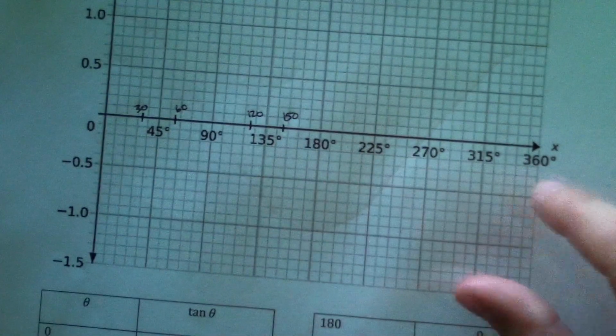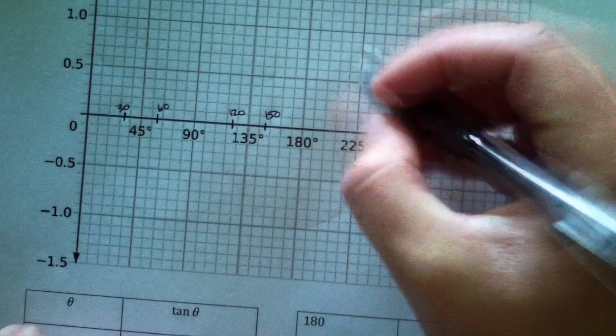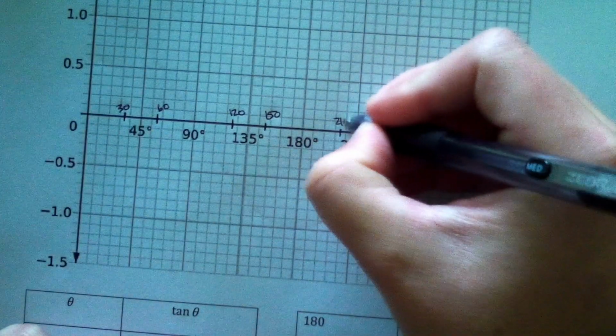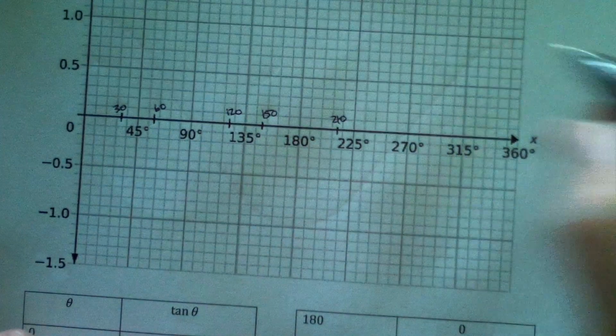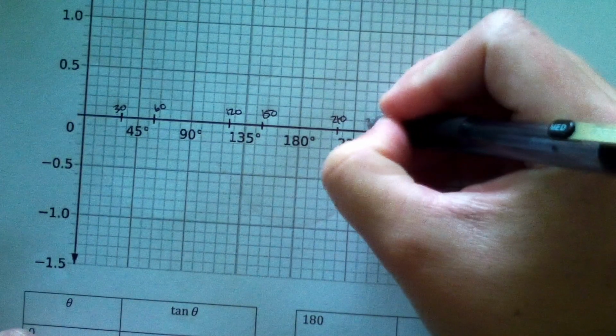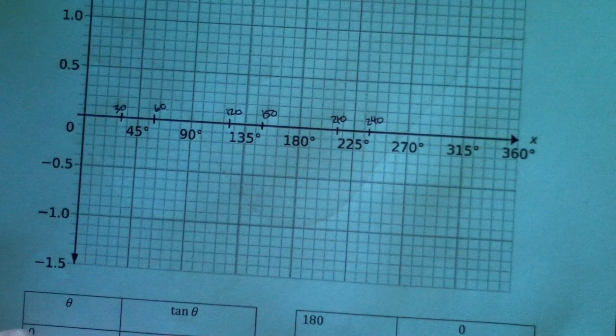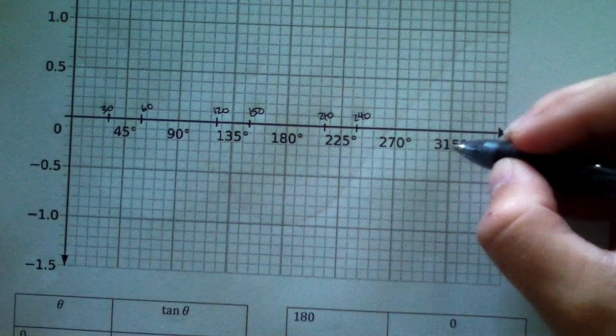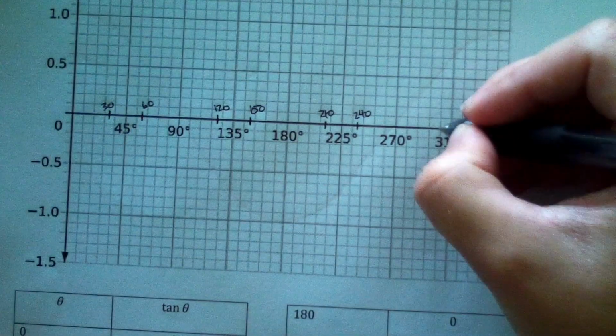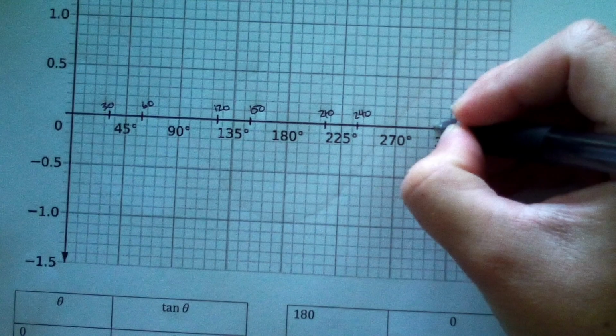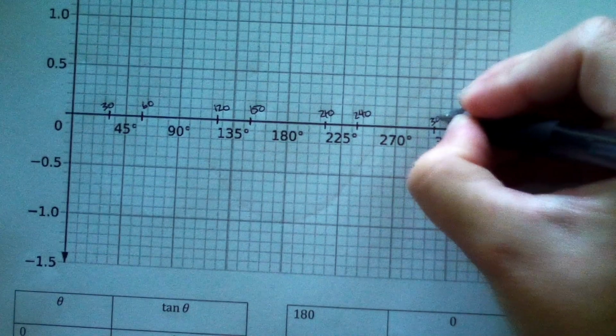Space and a half behind it would be 240. Nothing around the 270. Around the 315, a space and a half in front of it would be 300. Space and a half-ish behind it would be 330. So those numbers are the same as yesterday.